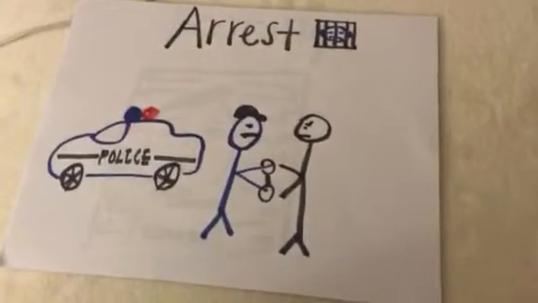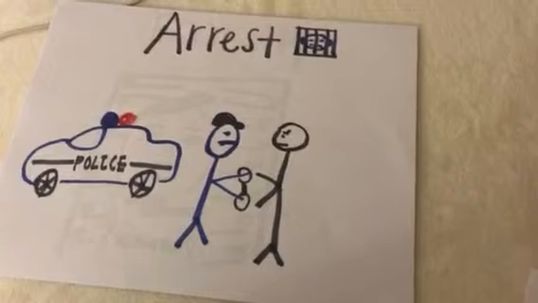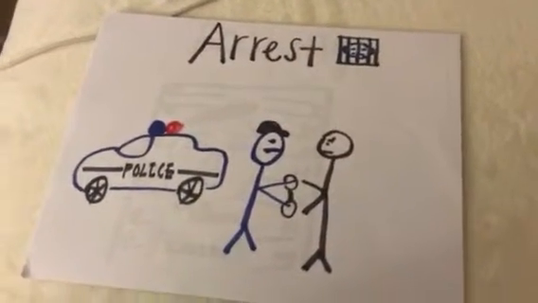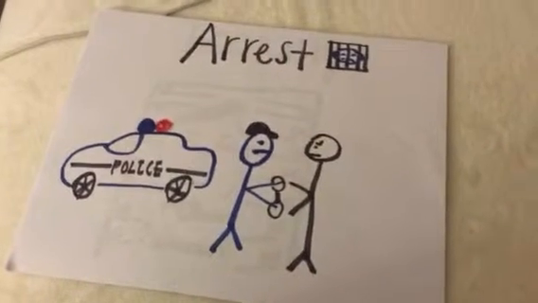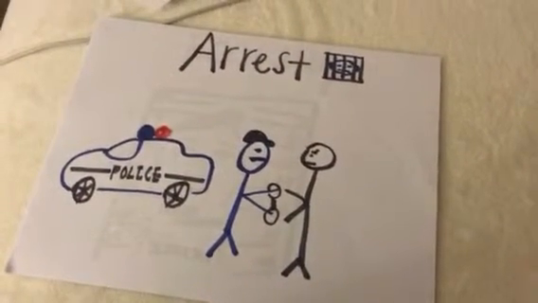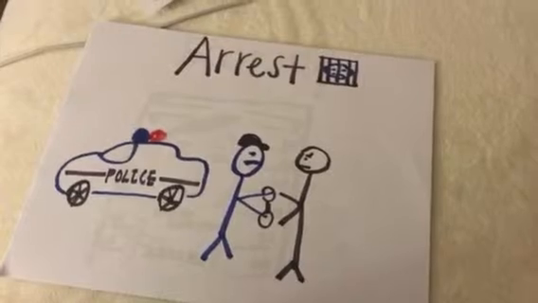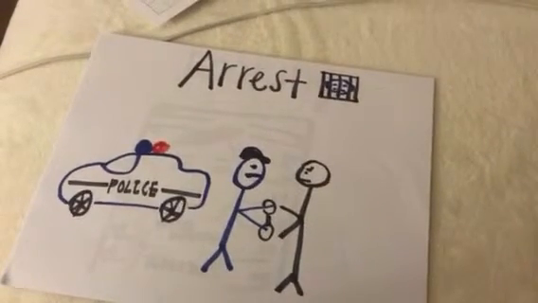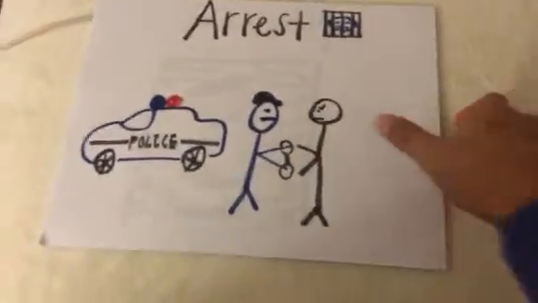Arrest. The police arrest someone based on probable cause that they have committed a criminal offense. However, the police do not file the charges. They simply provide reports and evidence to the prosecuting attorney, who then decides whether or not the charges should be filed, and if so, what charges.